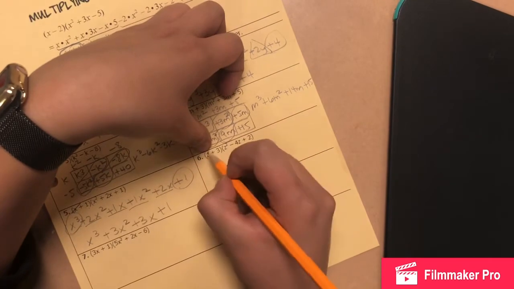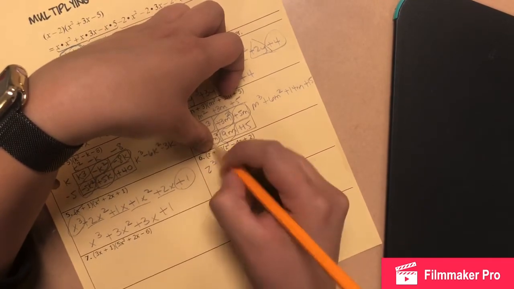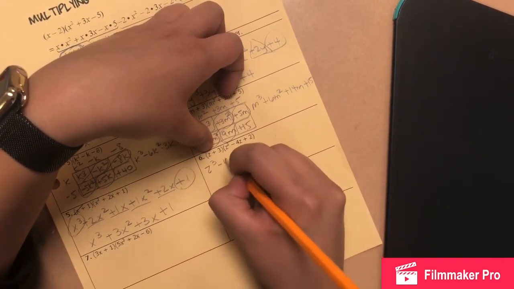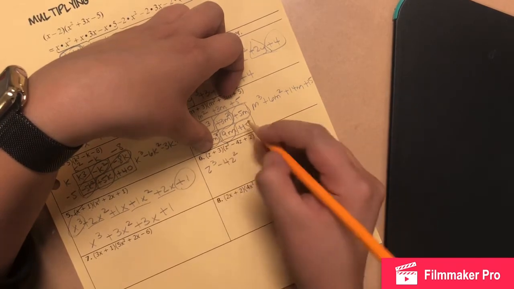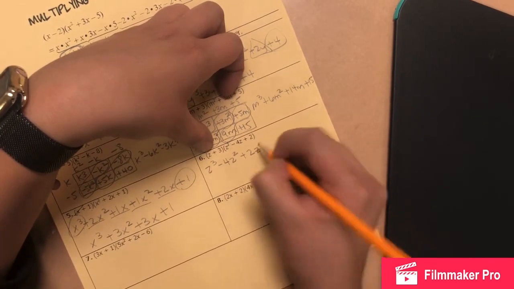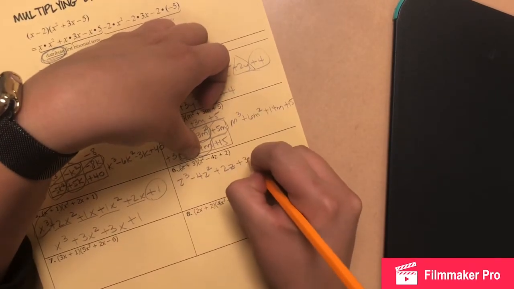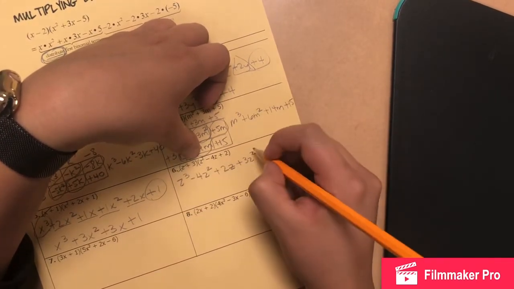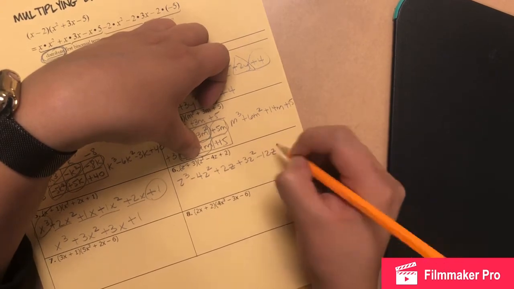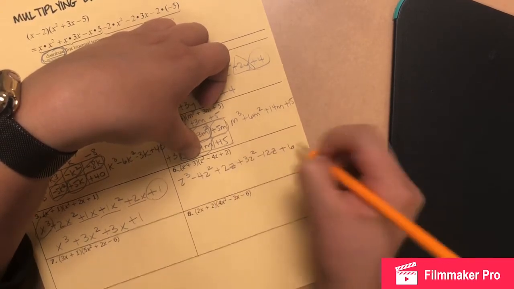Z's first, so z times z squared is z cubed. Z times negative 4z is negative 4z squared. Z times 2 is positive 2z. Then I move on to the 3. 3 times z squared is 3z squared. 3 times negative 4z is negative 12z. And 3 times 2 is positive 6.